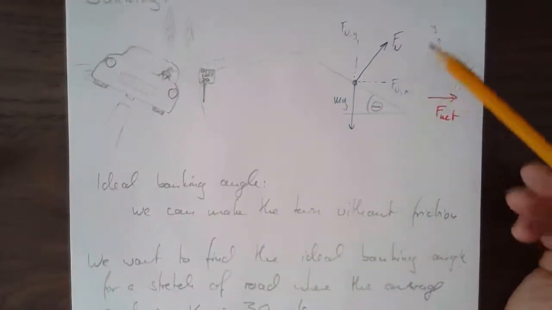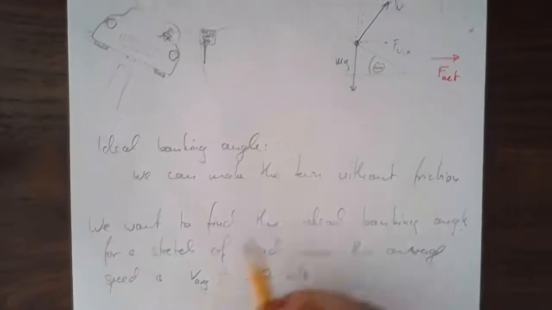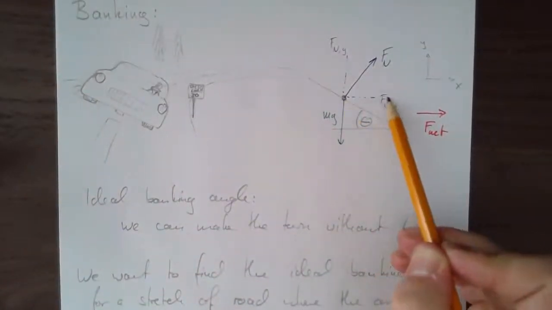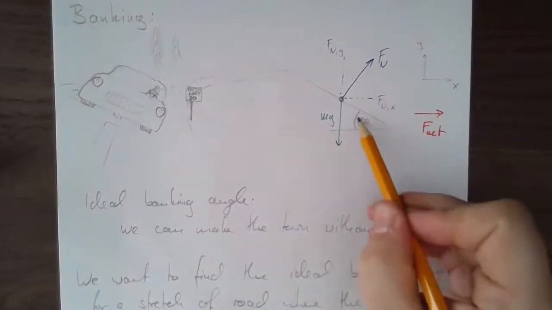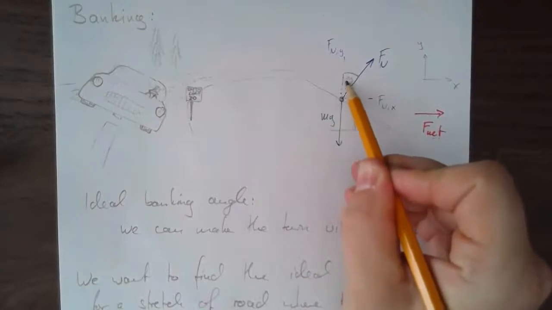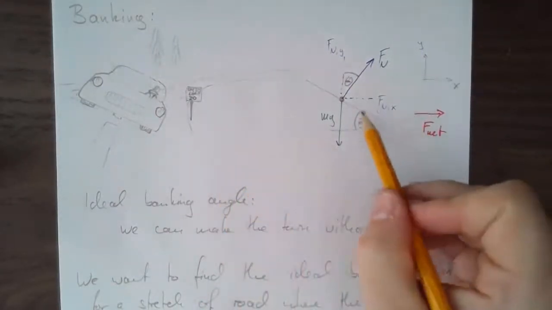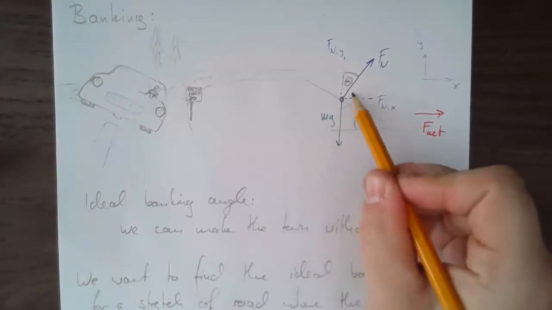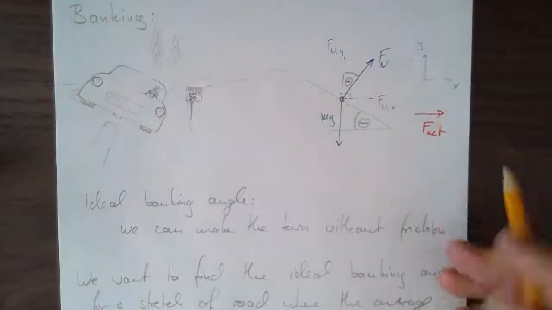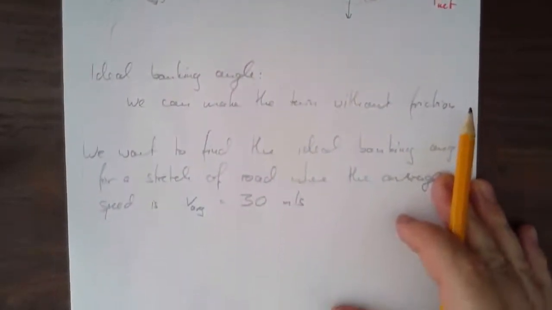Well, let's write down our equations that we get from this. In the x direction, I only have one force, namely the x component of the normal force. With a bit of geometry, I can easily see that this angle theta is the same as this angle theta here. It has to be, because this here is 90 minus theta, this is 90, so this is again theta. Make sure you understand how I can say that this angle here is theta, just from the geometry.